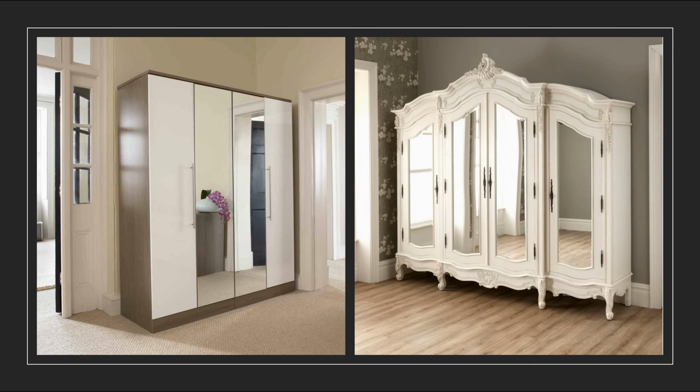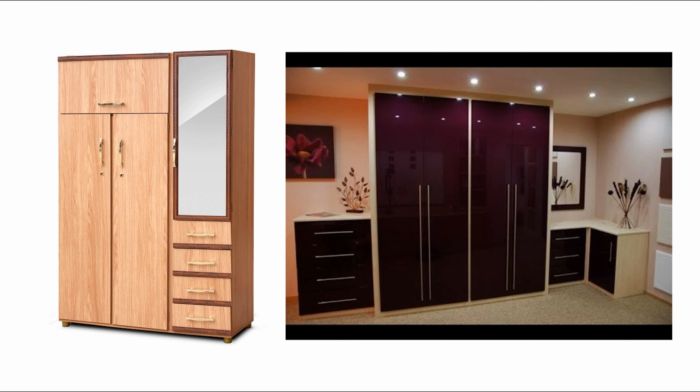You've got some more modern sleek ones. You have some more traditional ones. Both of these have mirrors on them, kind of like a body length mirror that could be used. A nice little touch. Here you have some more modern sleek ones. This one has a mirror as well. The purple one has attached cabinets of drawers, which is really nice.